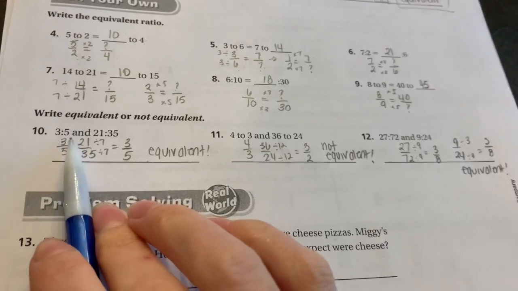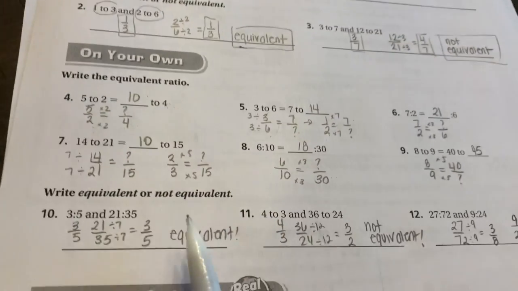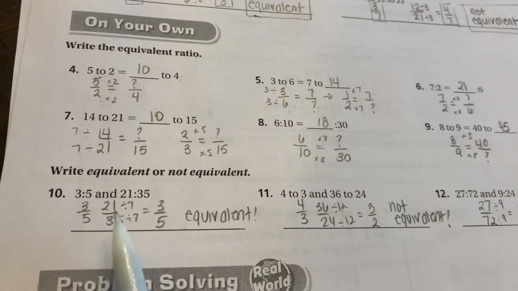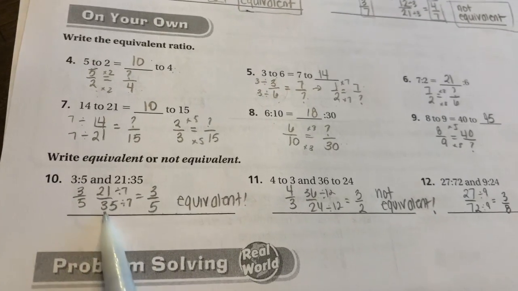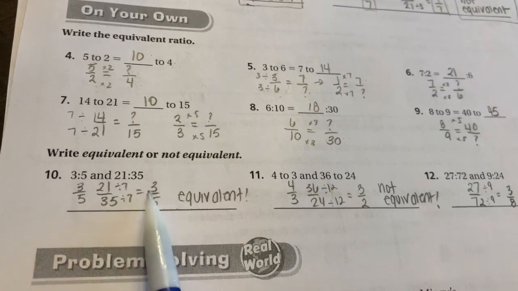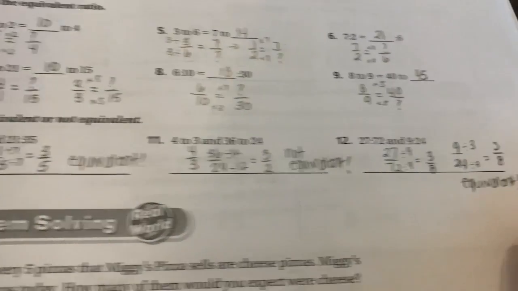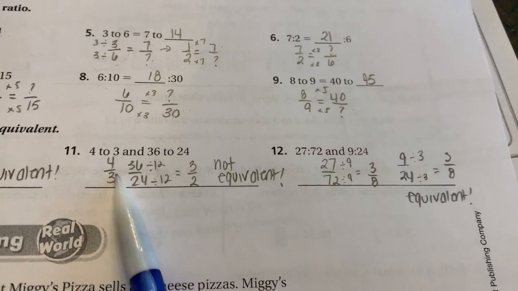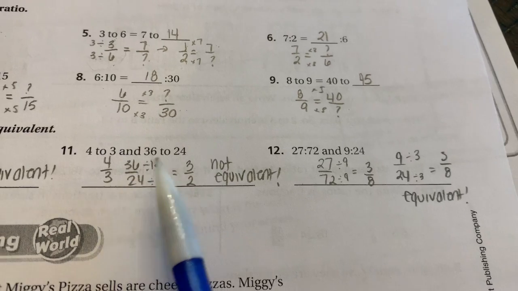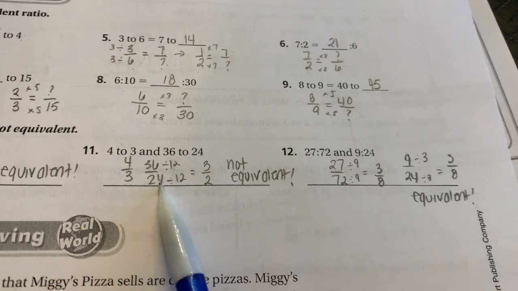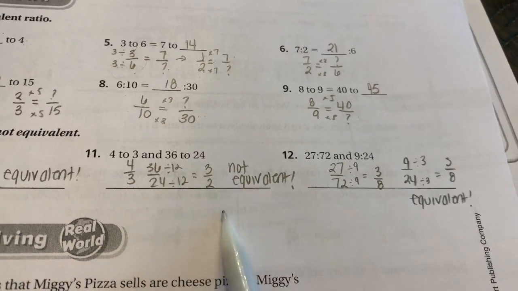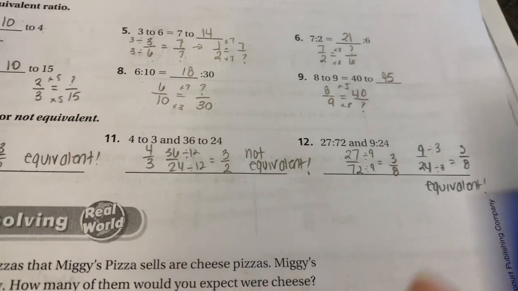And then for these ones, you just simplify like we did above to see if they're equivalent or not. 3 to 5, and 21 to 35. I can divide these by 7 and get 3 to 5. So those are equivalent. Number 11, 4 to 3, and then 36 to 24. You can divide 36 and 24 both by 12. So that's a 3 to 2 ratio, so that's not equivalent.